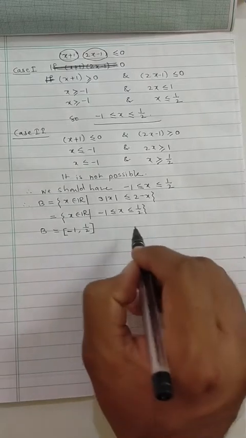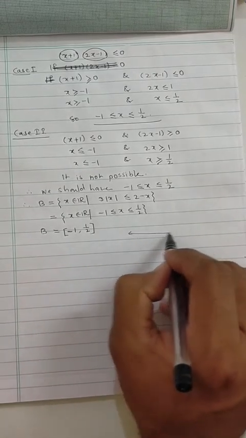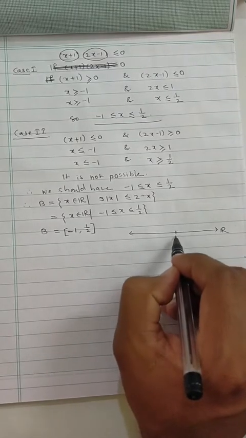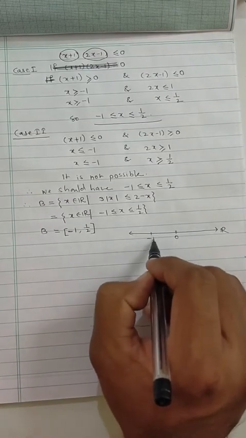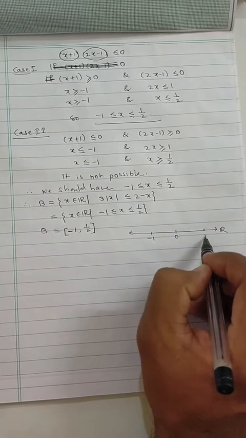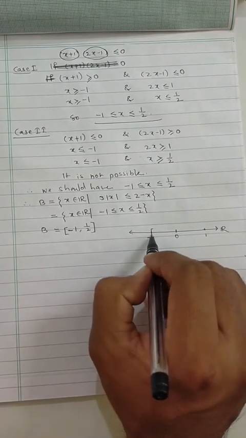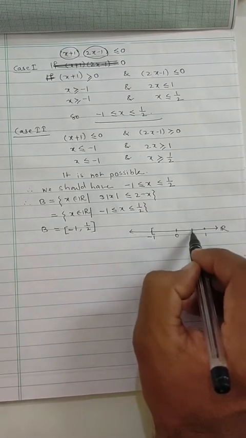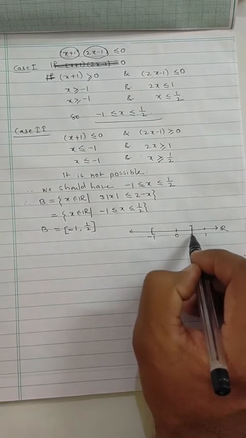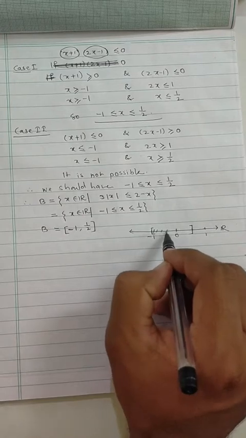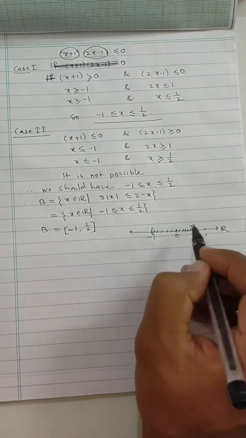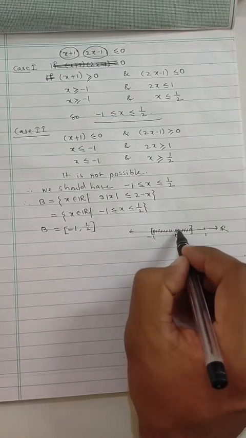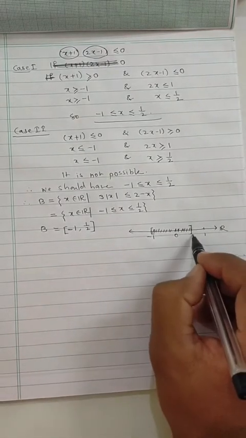So while sketching this part on the real line, if this is 0, if this is minus 1, this is plus 1. So we should have this part from minus 1 to half, closed at both sides. So set B will be this part from minus 1 to half.